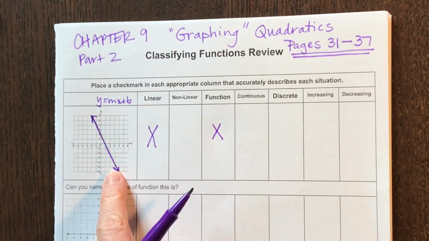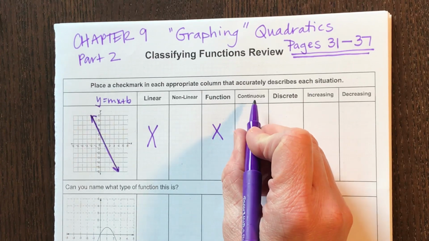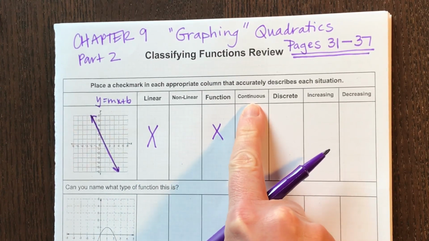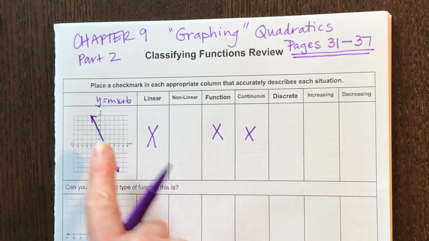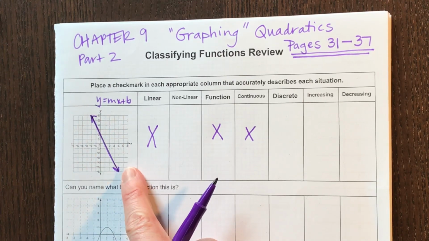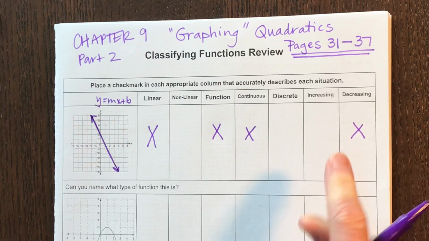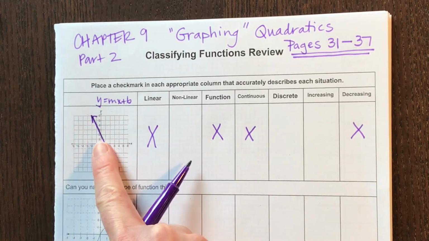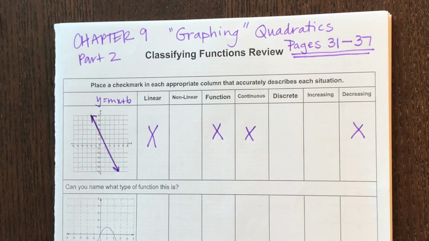Now these arrows mean that your function will keep going and going, which means it would be continuous and not discrete. Continuous means it continues on. Discrete means there's a beginning and an end point. And then as you look at your function from left to right, your function is going down. So would it be increasing or decreasing? Our line here is decreasing because your slope here would be negative. You would go down to the right, down to the right, down to the right, which would make it decreasing.